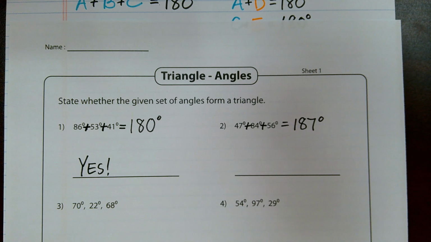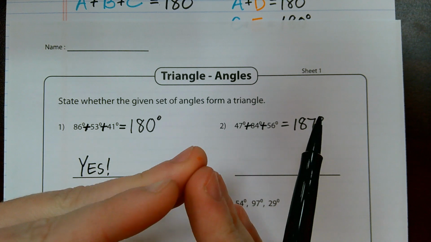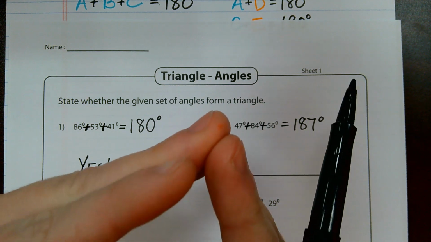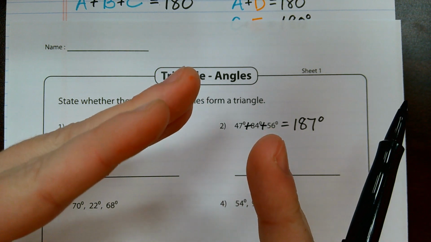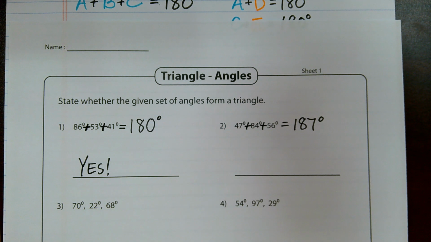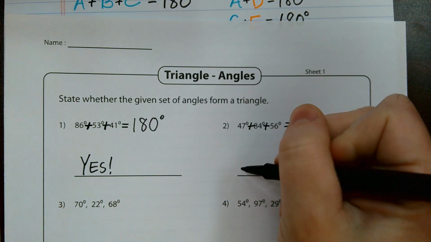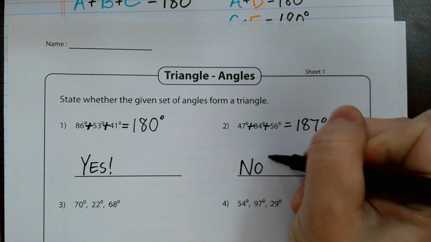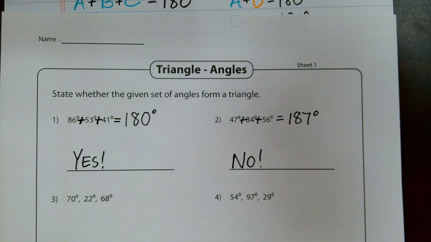It's too much. We're going to have one of our vertices, one of the points of the triangle, those lines are not going to reach each other because the angle will be open too big. So we would just say no. That's too big. That is not a triangle.